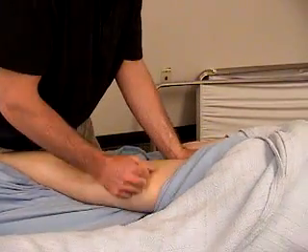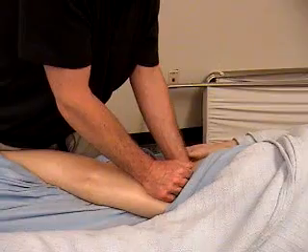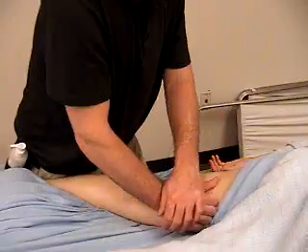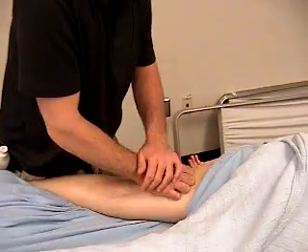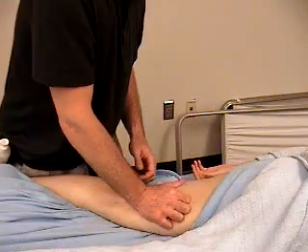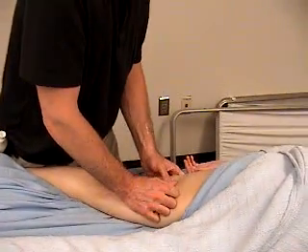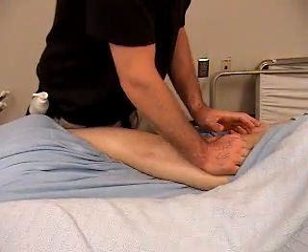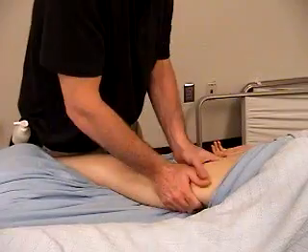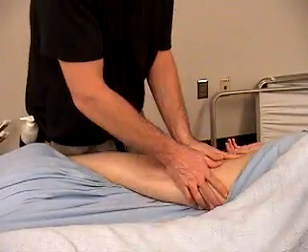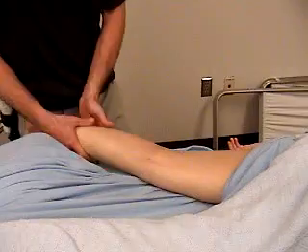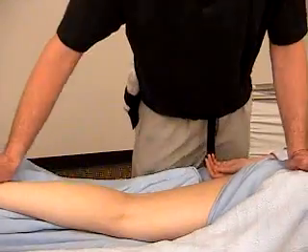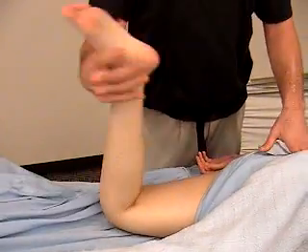There's not much tissue between the tendon and the bone. Doing circular friction. Jostle.